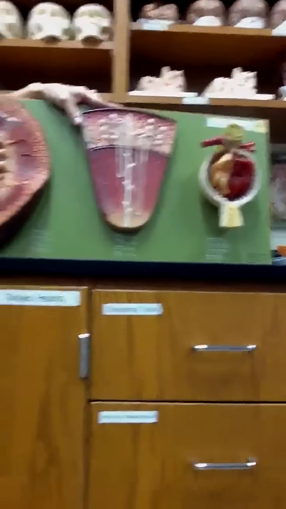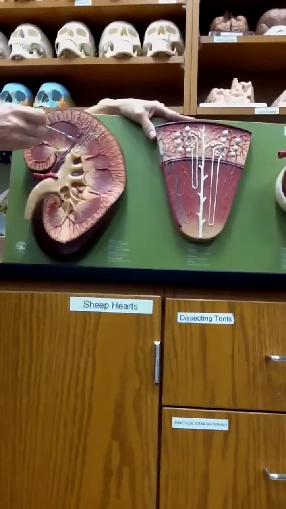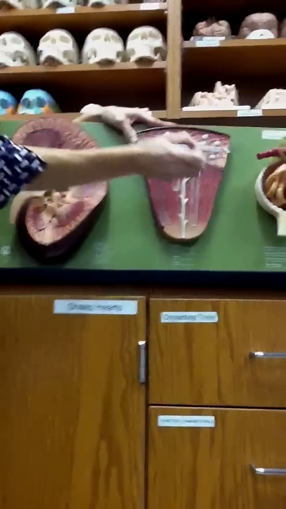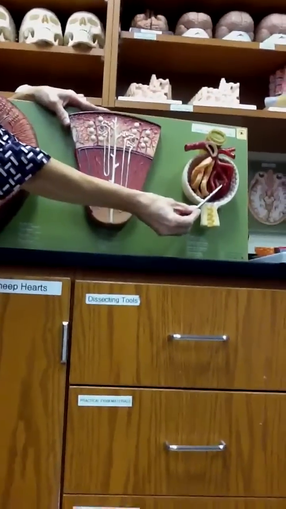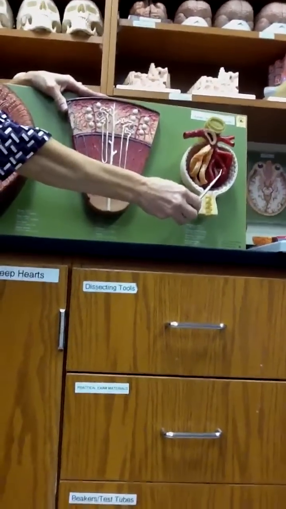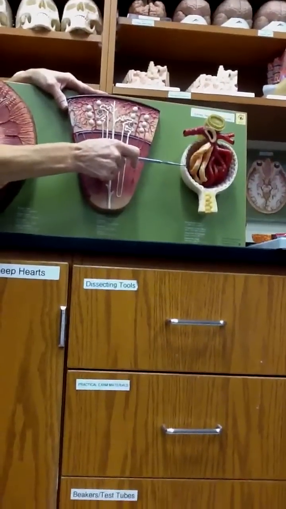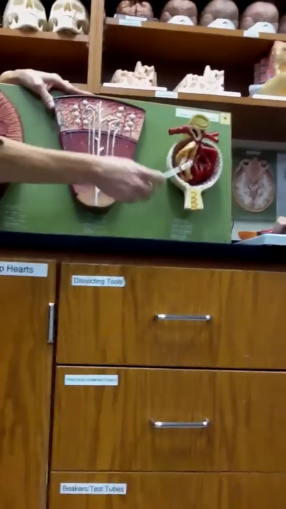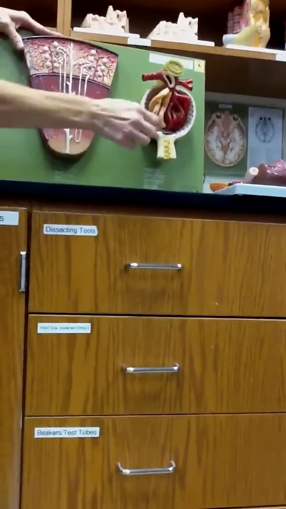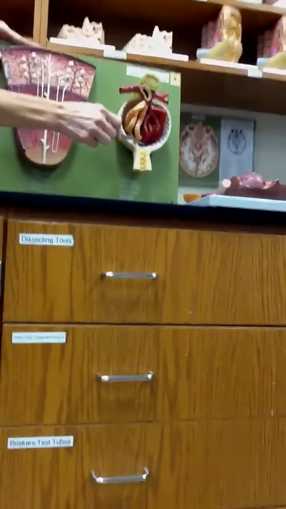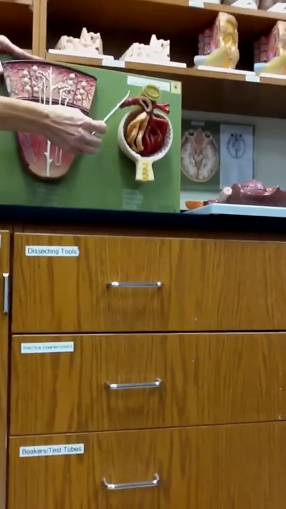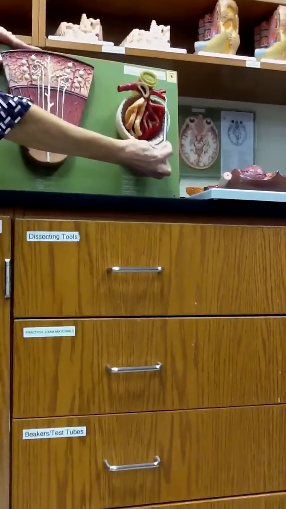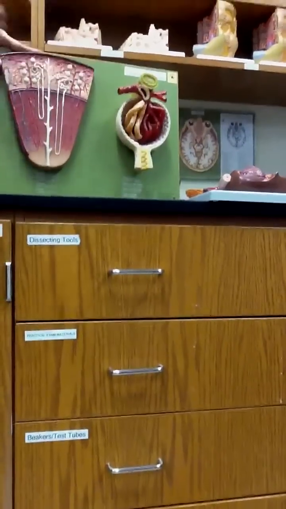Identify this region. Renal cortex. Identify this region. Renal medulla. Identify this structure. Glomerulus, or glomerular capillaries. Identify this structure. Bowman's capsule, specifically the parietal layer. Identify this space. Bowman's capsule space. Identify this structure. Afferent arteriole. Identify this structure. Efferent arteriole.